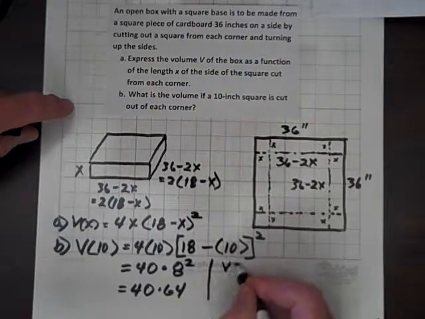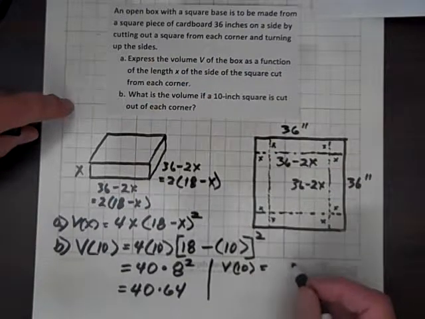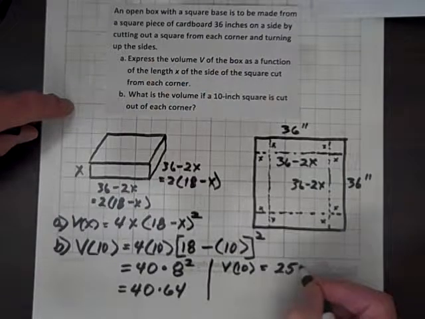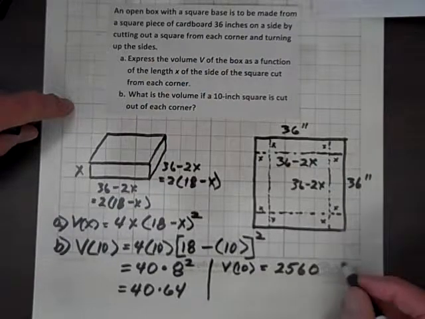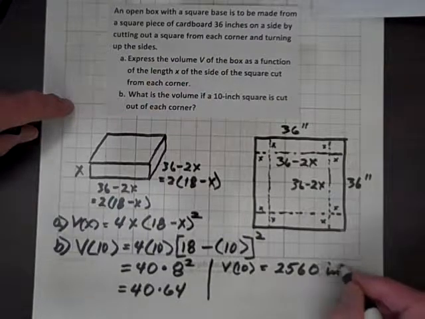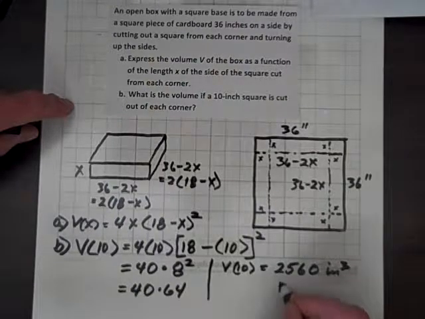And so V of 10 equals, well, 4 times 64 is 256. Tack a 0 onto that, and we have 2560. And that's going to be in terms of inches cubed, and we are done.